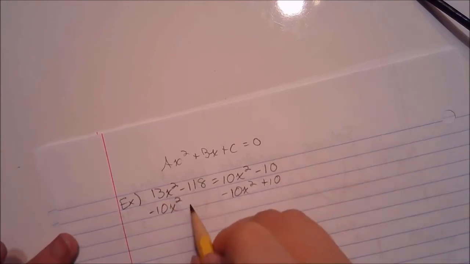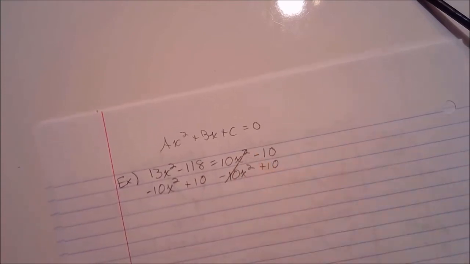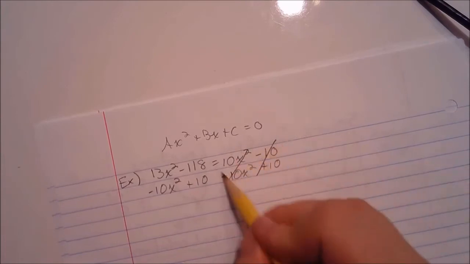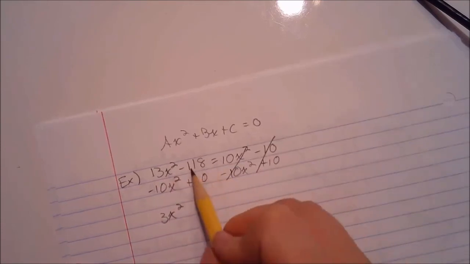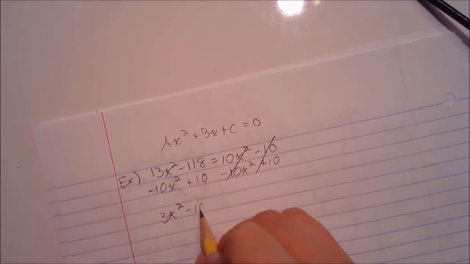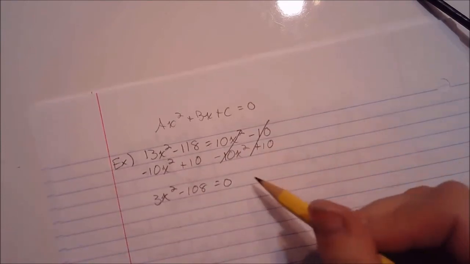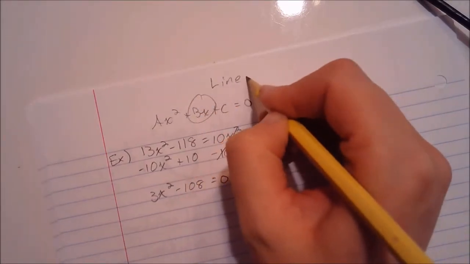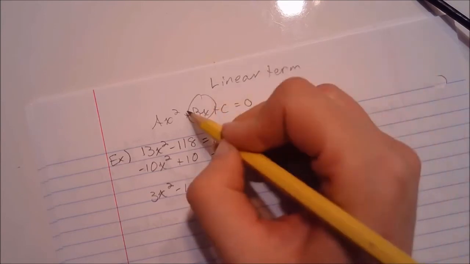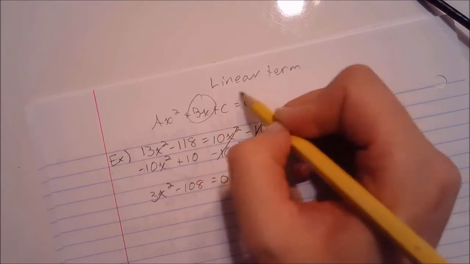I'm going to go ahead and do this in one step. You do not have to. You can break it up if you prefer. These cancel, and these cancel, leaving me with 0 on this side, which is what I wanted. And then 13x squared minus 10x squared is 3x squared. Negative 118 plus 10 is negative 108 equals 0. Now, as I kind of briefly mentioned earlier, there's no linear term. This is the linear term, because it's just coefficient x. And if you were to graph that by itself, it would make a line. That's why it's a linear term.